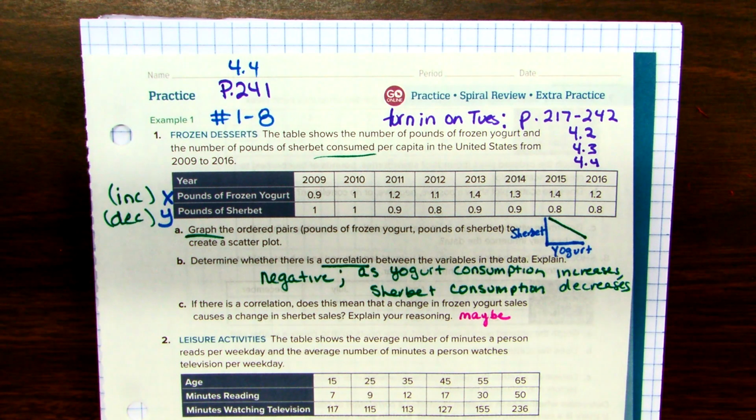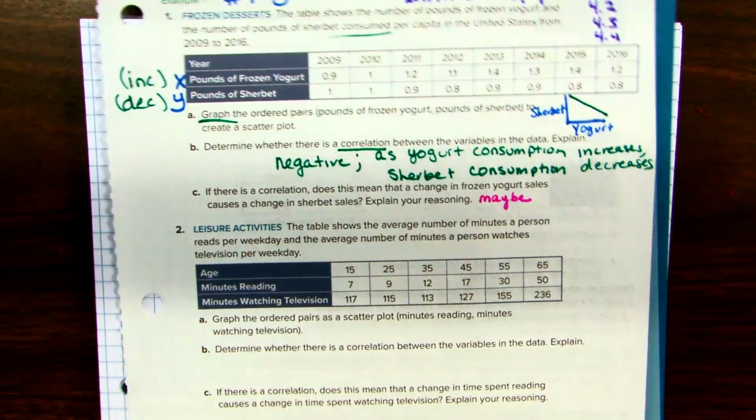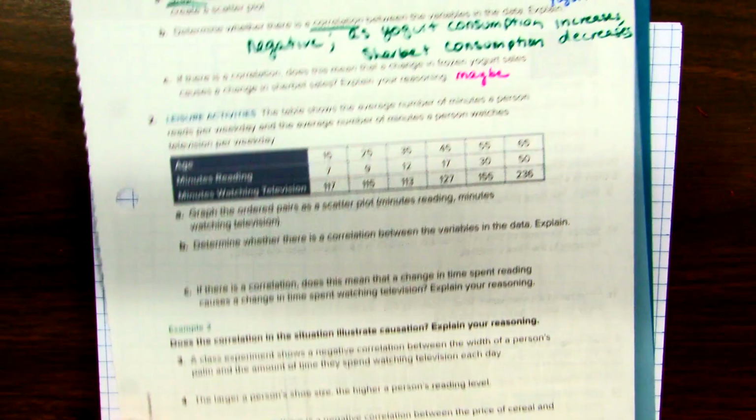All right, so that's what we're doing for number 2, and then 7 and 8. 1, 2, 7, and 8 are exactly like that. The other ones here are a little bit shorter.